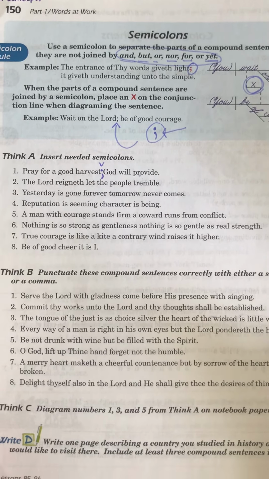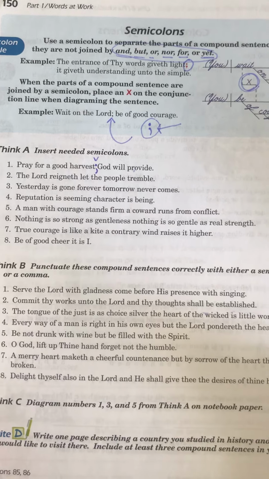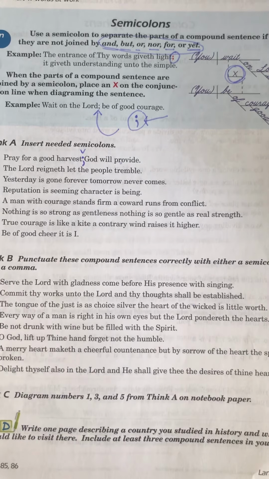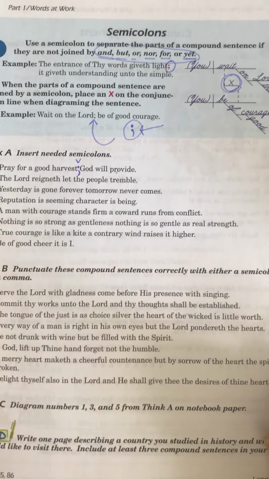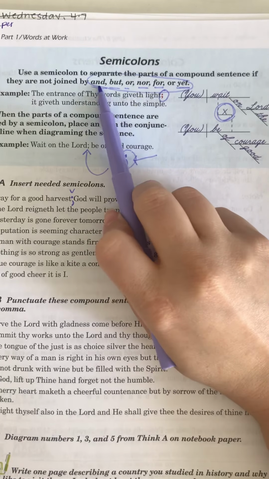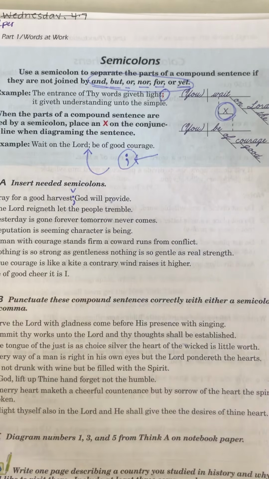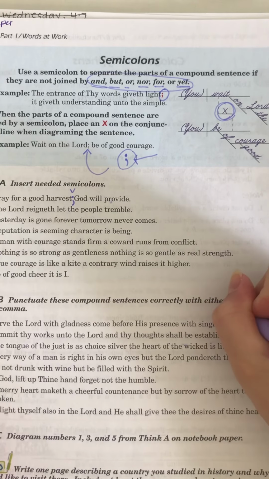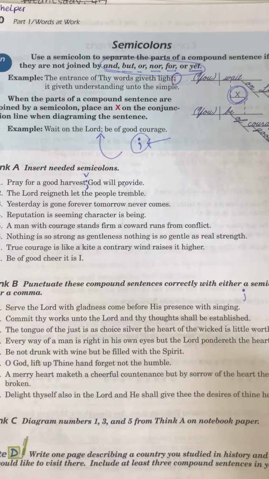Then for Think B, you're going to punctuate the compound sentences correctly with either a semicolon or a comma. And I'm going to give you a hint here. If the sentence has a conjunction, so if it has a connecting word, then more than likely it will need a comma. If it's missing a connecting word, then you're going to insert the semicolon. So that will be the activity for numbers 1 through 8.